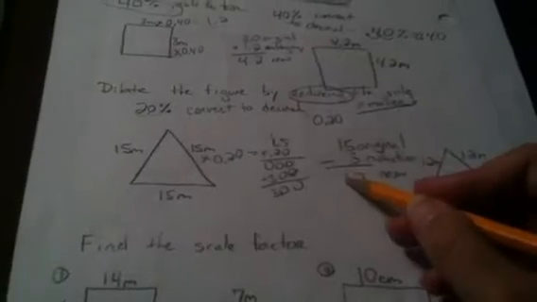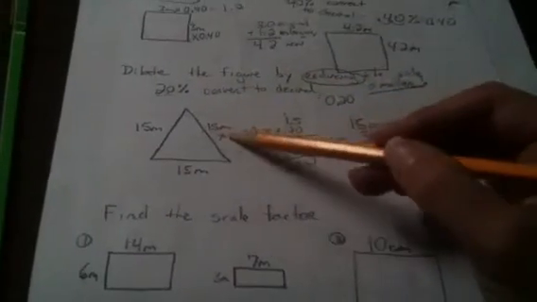So again, to recap: convert to decimal, multiply by scale factor, add it or subtract it, get your new.